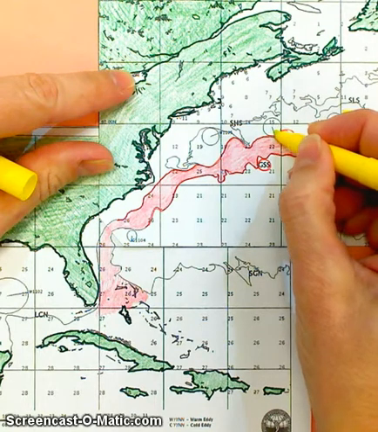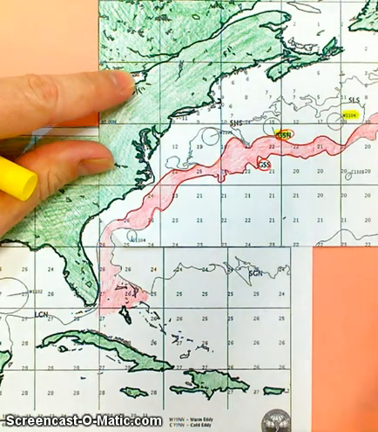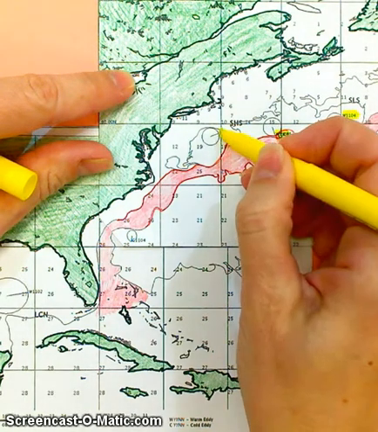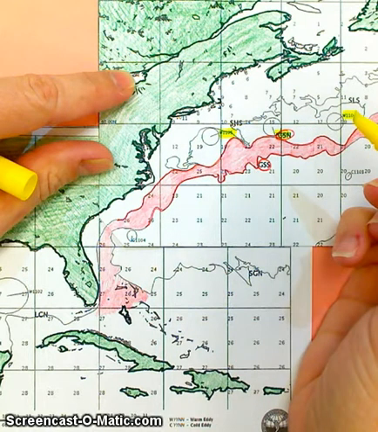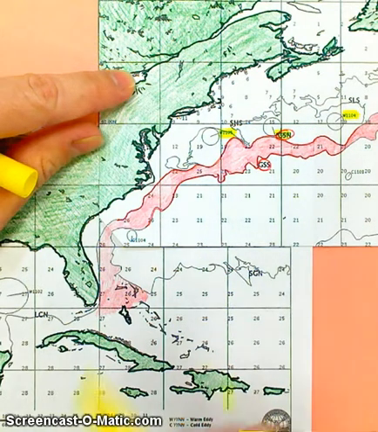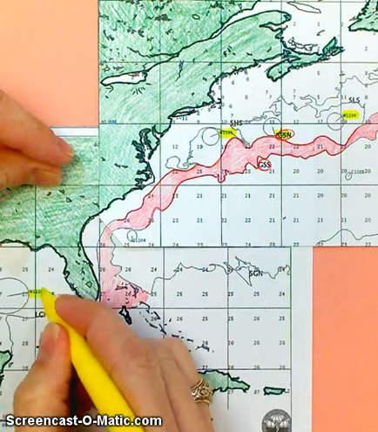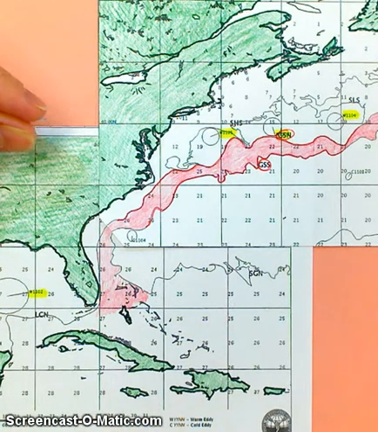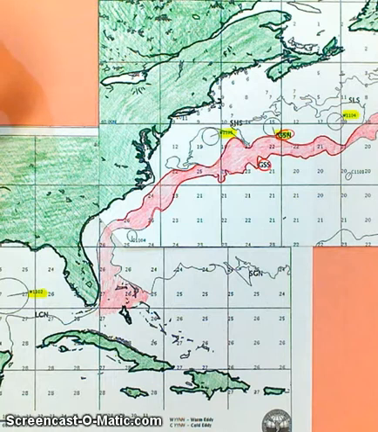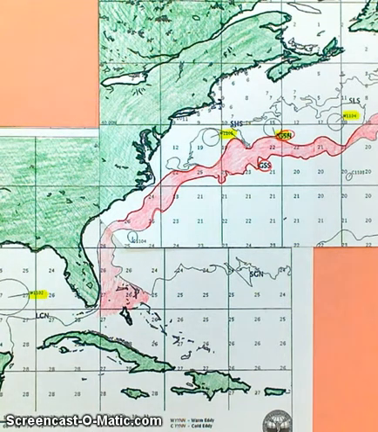This one is W, and I can't read the number because it's under my Gulf Stream north boundary. This one's W1105, so that's another warm eddy. Way over here is another one, W1102. Those are all warm eddies. Okay, little bits of swirling water that are warmer than the surrounding water.